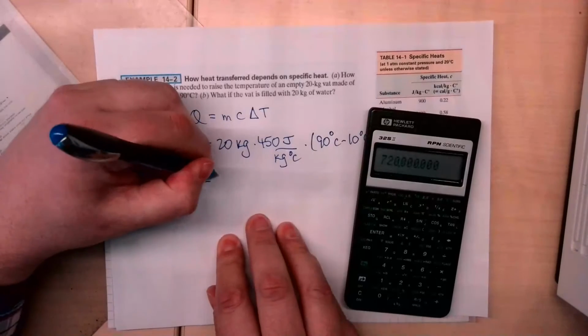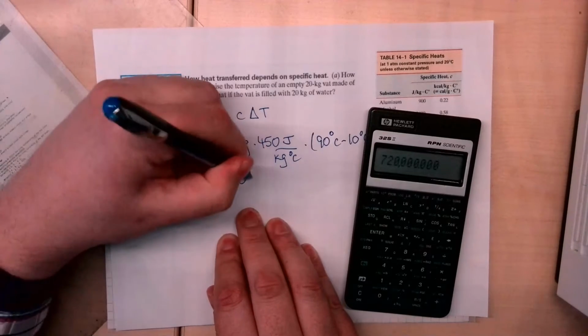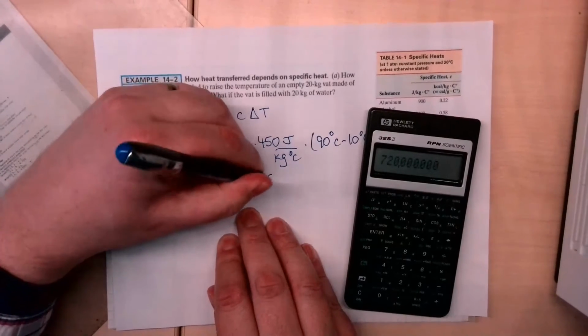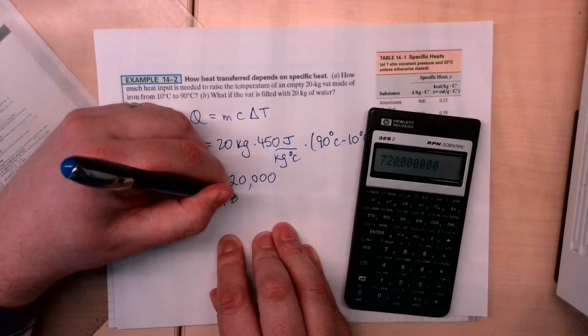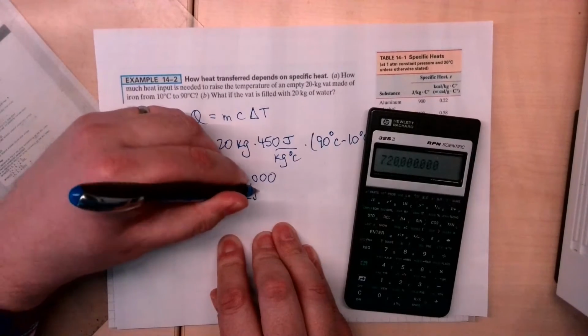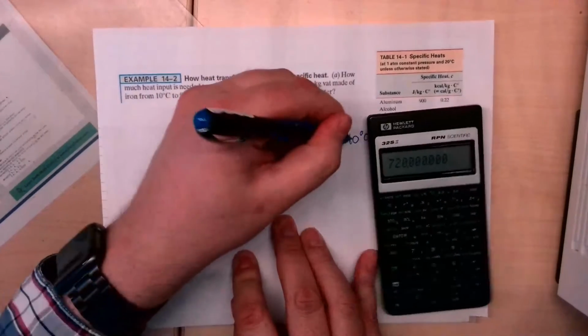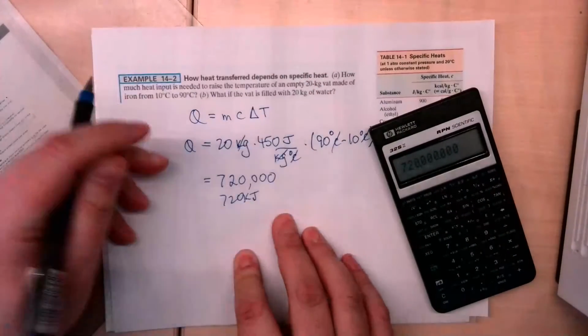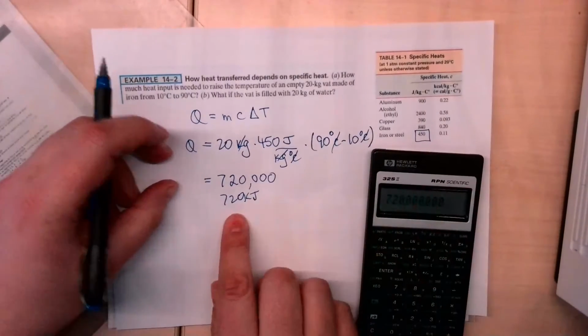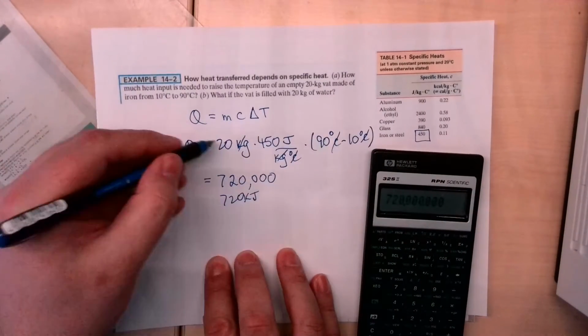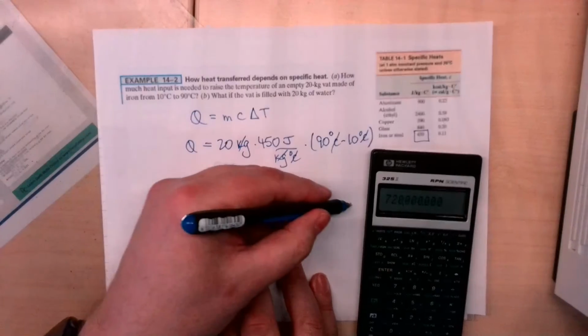So we have 720,000 joules, 720 kilojoules to heat up the iron. Oh, let's make sure we got the units right. Kilograms cancel, degrees Celsius cancel. Yes, we have joules, so 720 kilojoules. And 2 sig figs is probably more than we have, but that's okay.